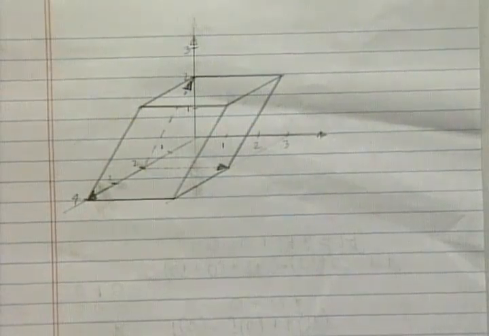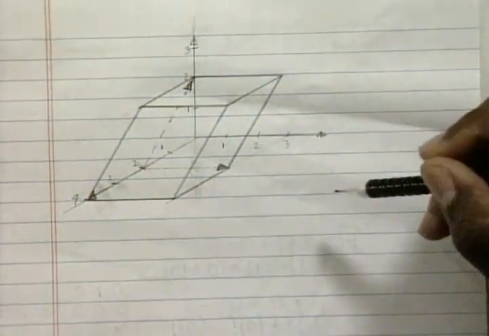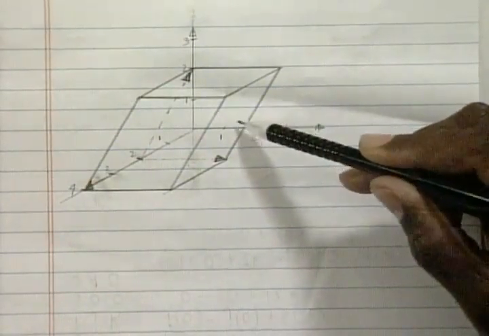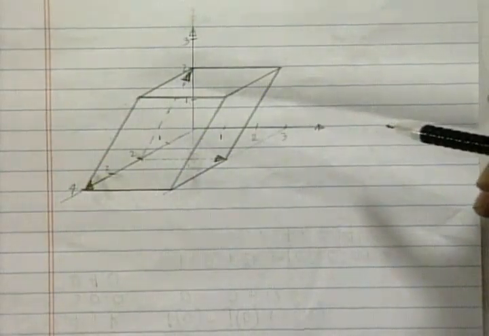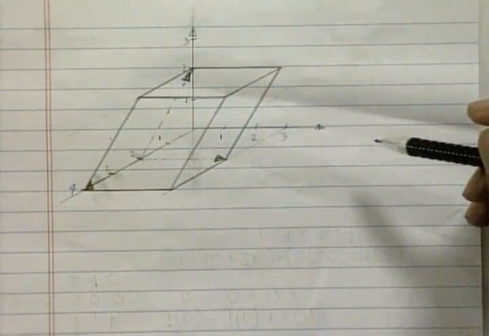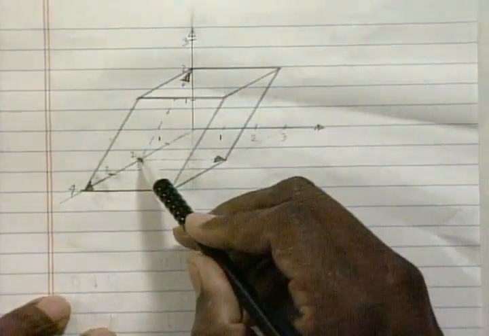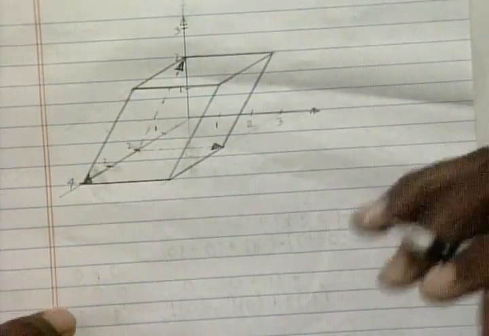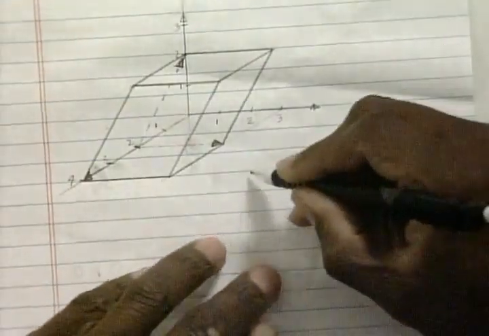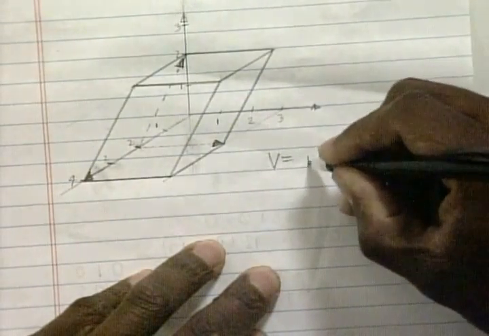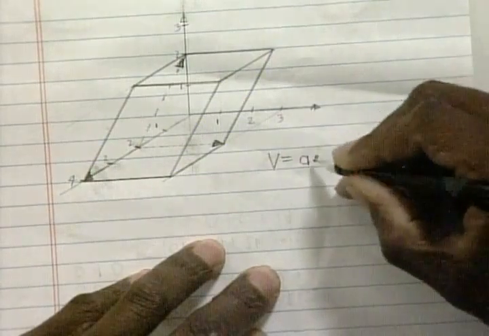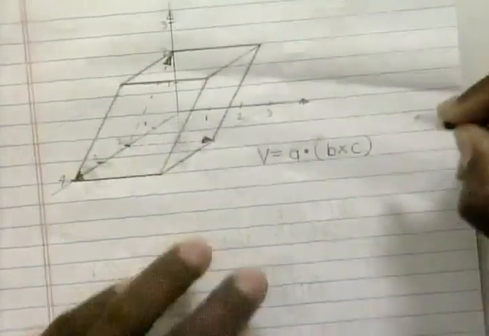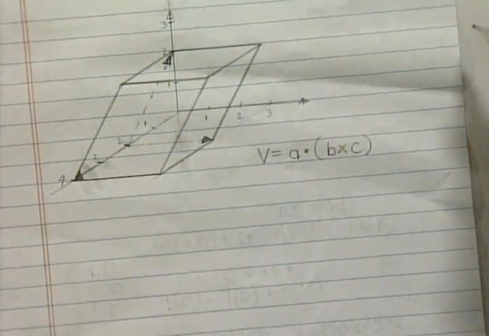Let's look at this problem where we want to find the volume of something like this. Let's attempt to solve this just using the technique that we just talked about, using vectors. I drew a vector here. Again, the formula for volume: let's take A dotted with the cross product of B times C. Same formula we used on the other side.